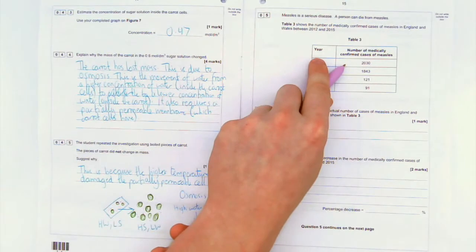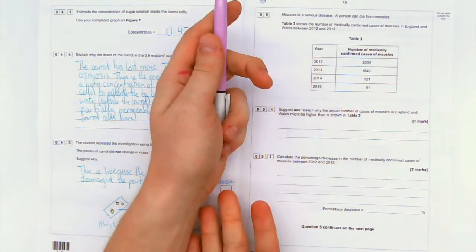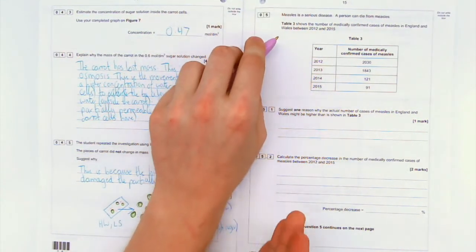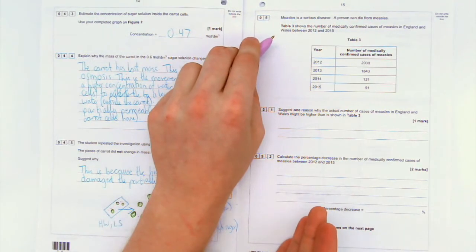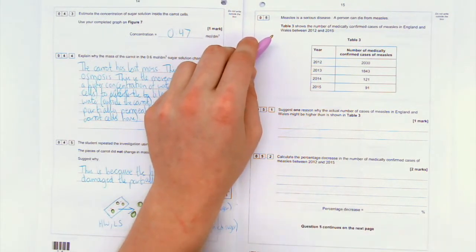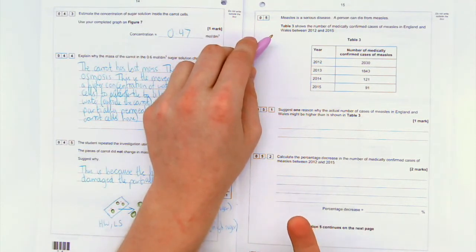So just one reason why the actual number of cases of measles in England and Wales might be higher than is shown in Table 3. Okay, what a perfect environment to talk about this now, when we're getting daily confirmed coronavirus cases. This is medically confirmed cases. With coronavirus, you are medically confirmed if you take a test and you're positive. And you will go and get a test if you suspect that you've caught it or you're showing symptoms.